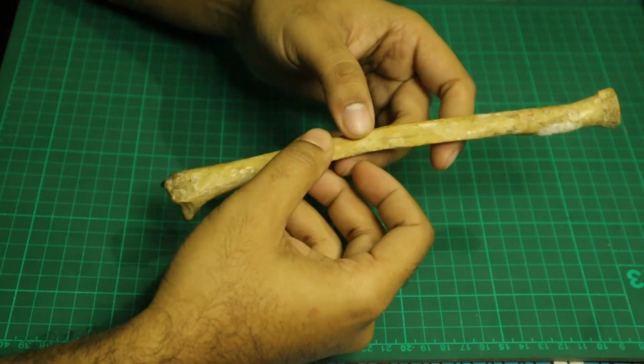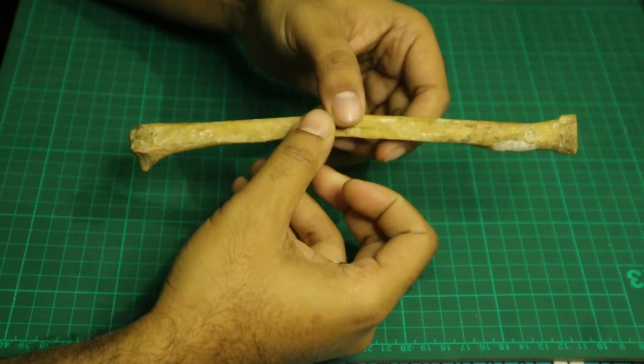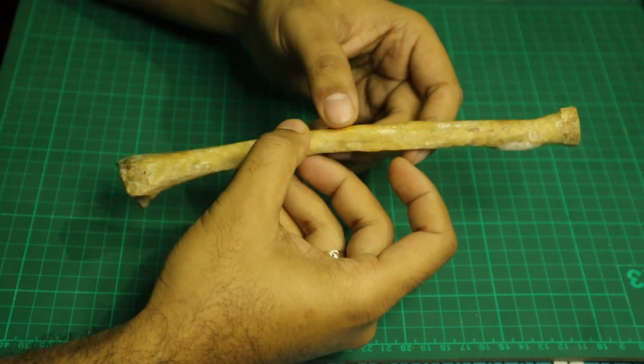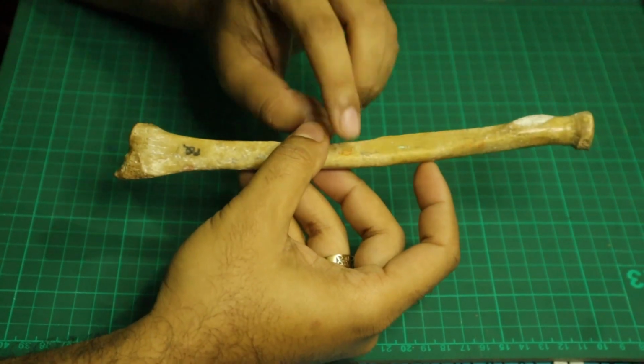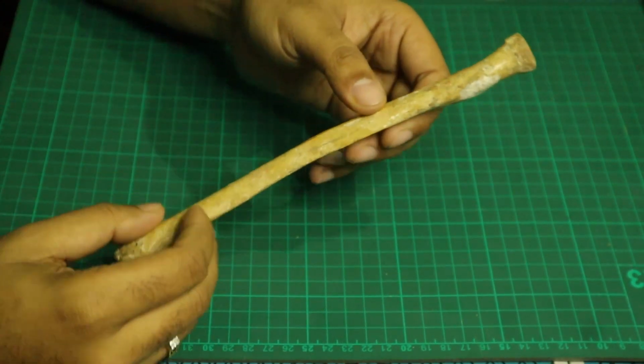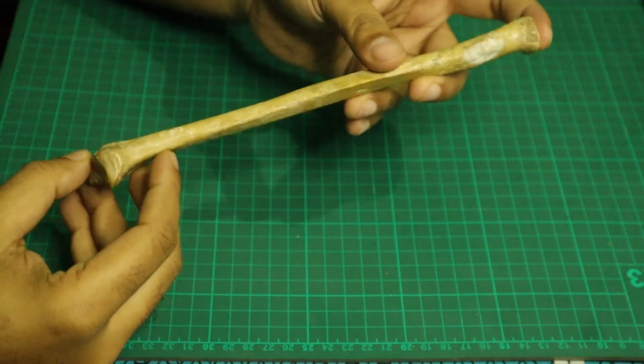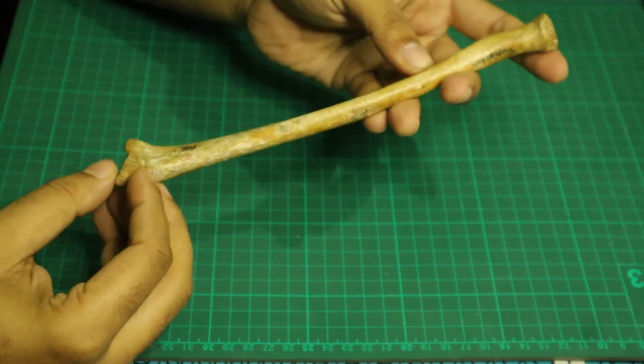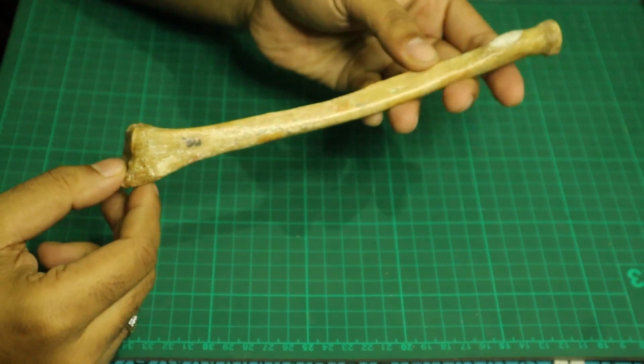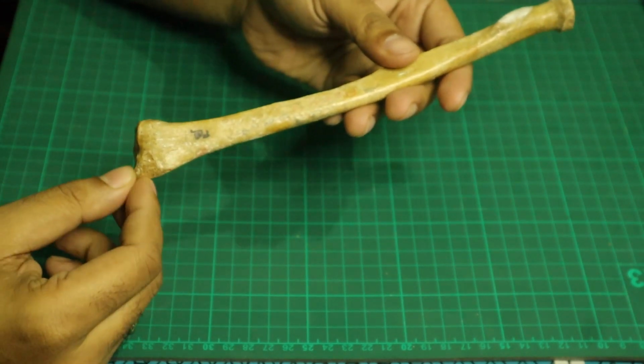Hello everyone. Today we'll be talking about the radius. The radius is the lateral bone of our forearm and is homologous with the tibia of the lower limb. It has an upper end, a shaft, and the lower end which is broad. And the most prominent part of the lower end is the styloid process.